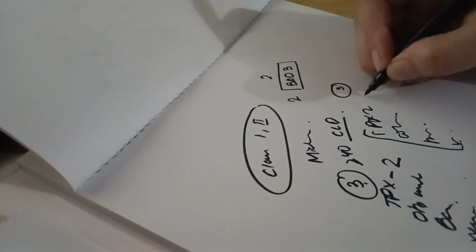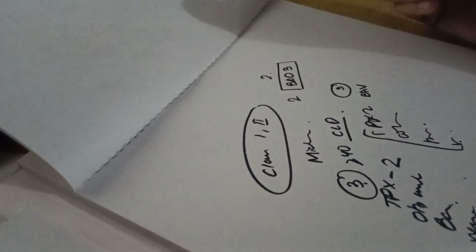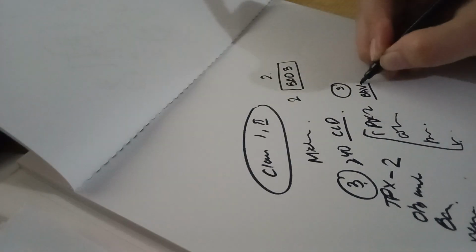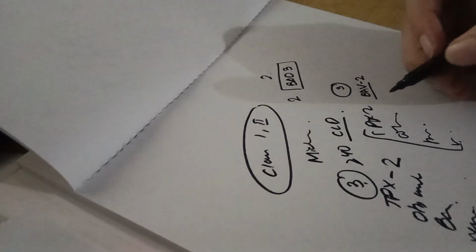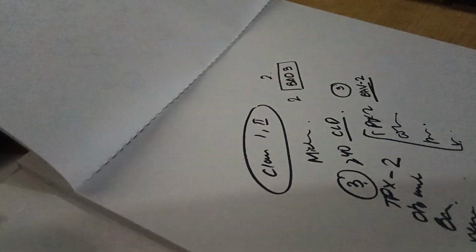It's not bad, it's BAV. It's BAV, okay? What is BAV? It's BAV 2, okay? What is BAV? It's again B for bariatric surgery, A for anesthetist, obstetric anesthetist, V for venous access, and 2 is for the thromboprophylaxis score. So it's a very bad mnemonic.